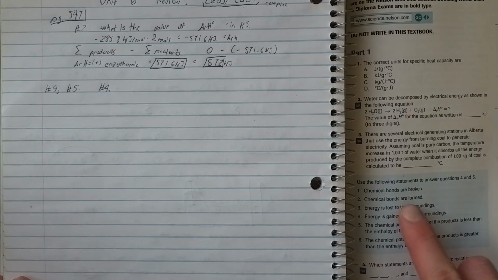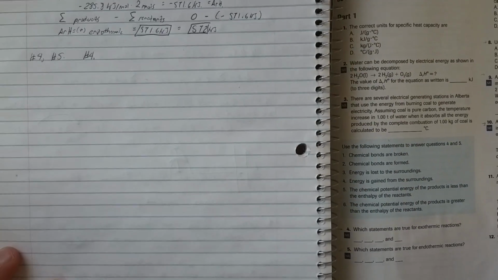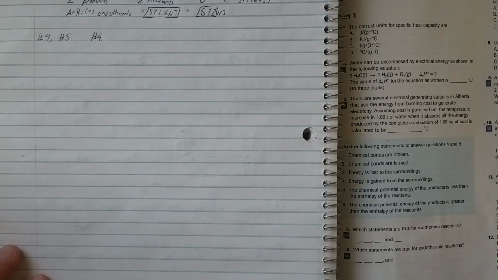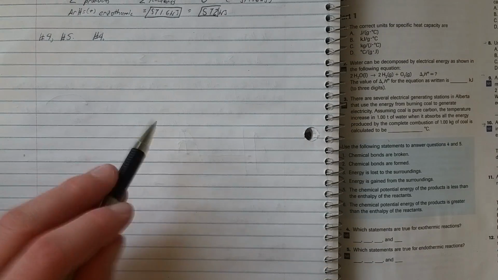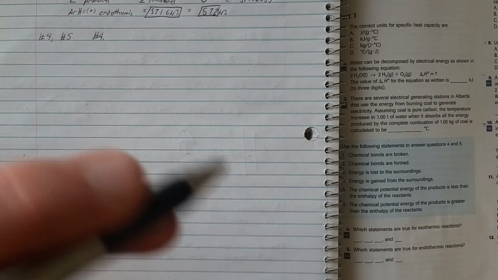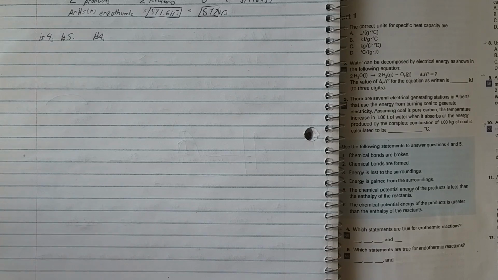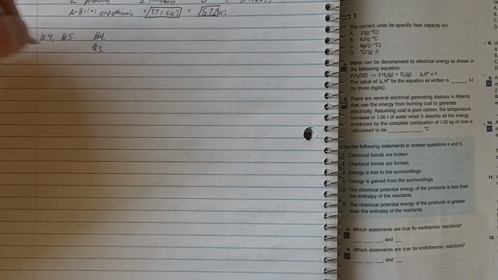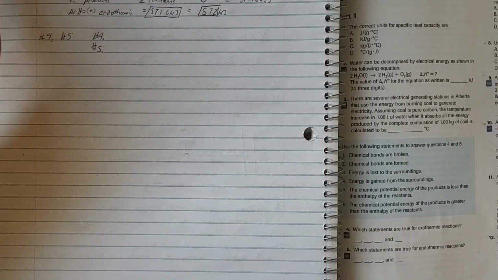What, if you can read this, kind of trying to allow you guys to follow along and me have the majority of the page. But which statements are true for exothermic reactions? Chemical bonds are broken. Now, I'm going to have number 5 here as well, also at the same time.